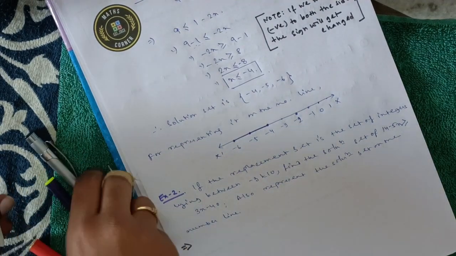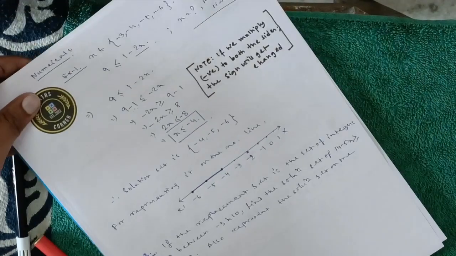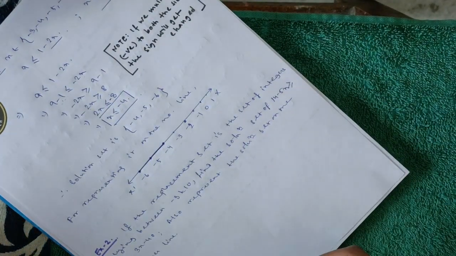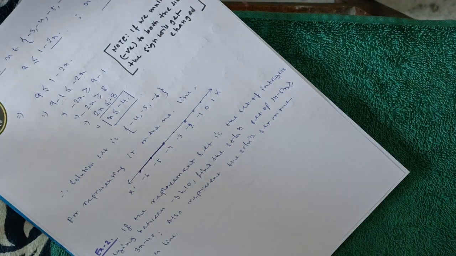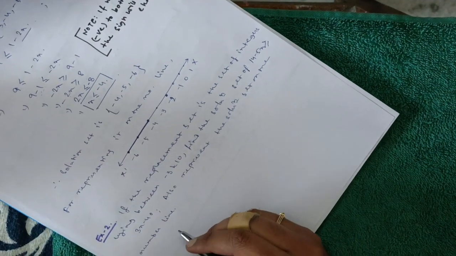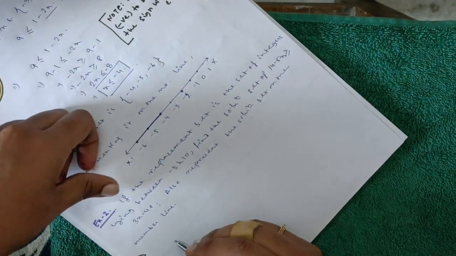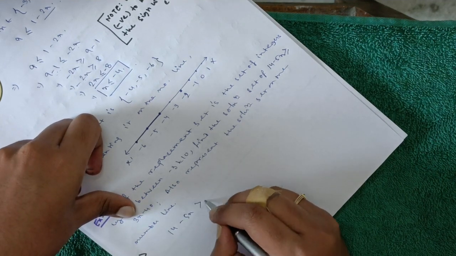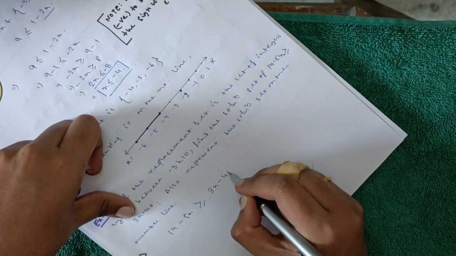Okay. So let's take it as, firstly, the solution. The equation is 14 minus 5x greater than or equal to 3x minus 40.